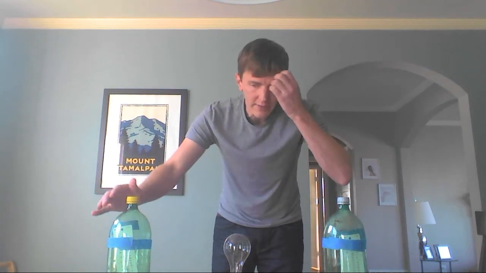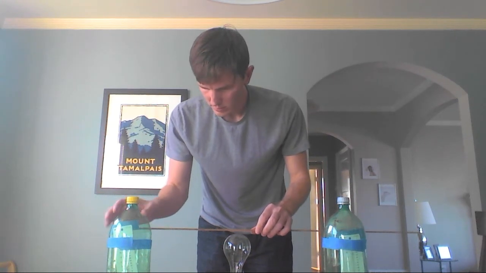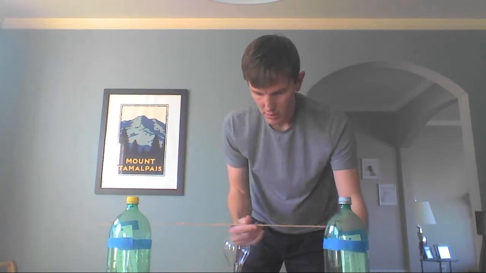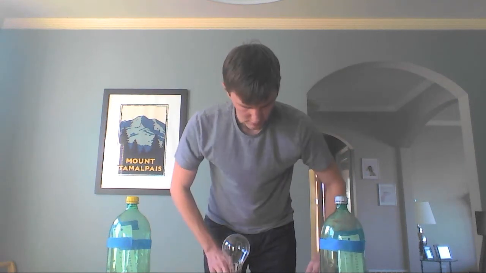Now, like I said, I only want one difference between these two bottles. So you notice that they're the same color, they've got the same amount of water, they've got the same type of thermometer. I'm also going to make sure that they're both the same distance from the light bulb, because I don't want that to make a difference between the two. So, okay, I'm going to use my ruler here to measure the difference. Good. So now I've got the two bottles. They're both, a little bit closer. They're both the same distance from the light bulb.